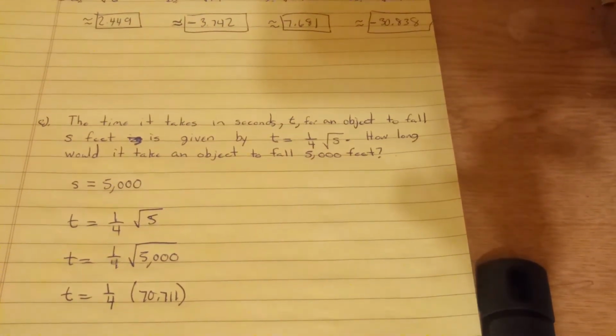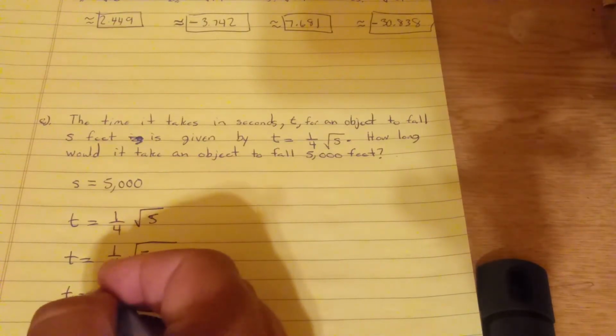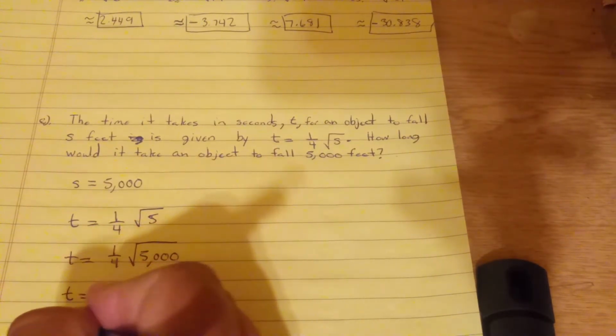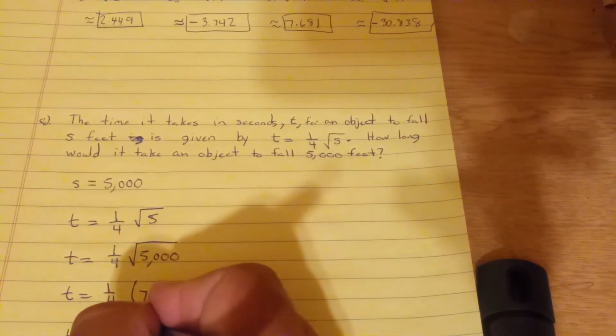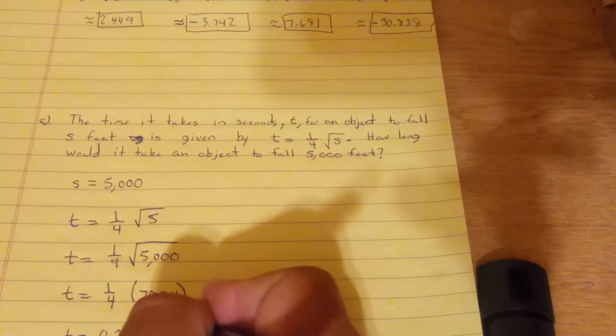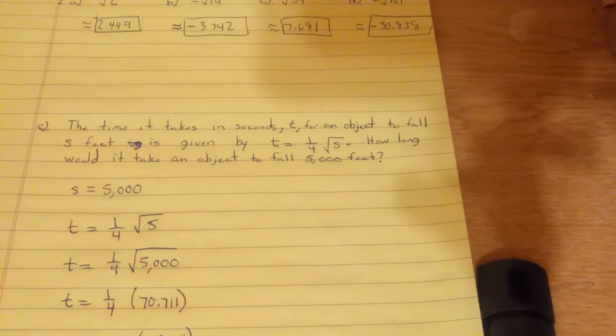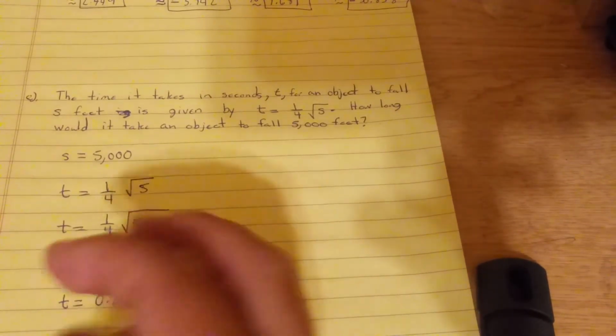Now you may be wondering how are we going to do it with the fraction? Well, 1/4 is simply 0.25, remember. So all you have to do is just simply multiply those two right there. Once again, it'll be slightly off, but it shouldn't be that far off from what your answer will be.